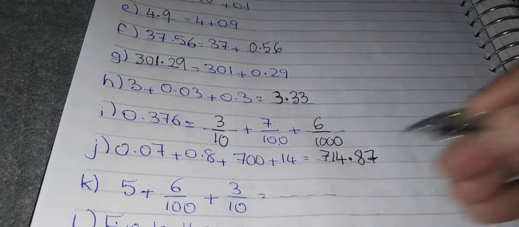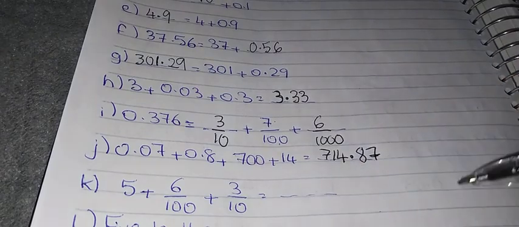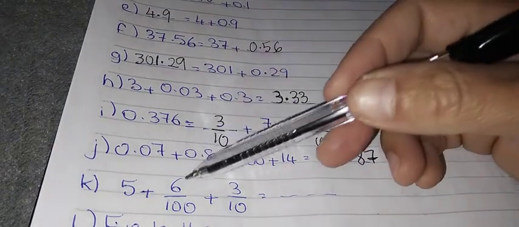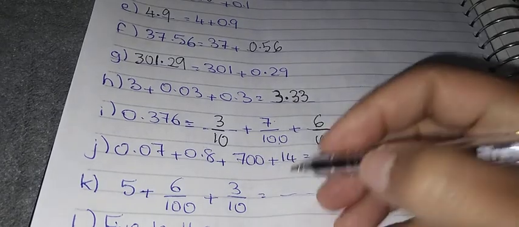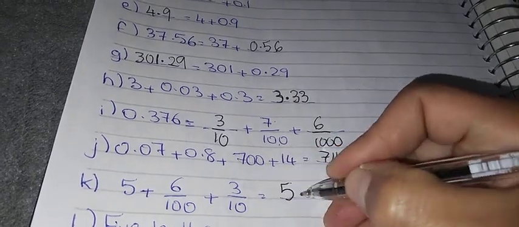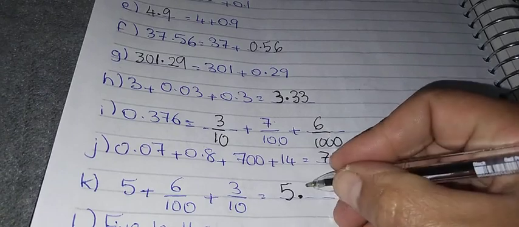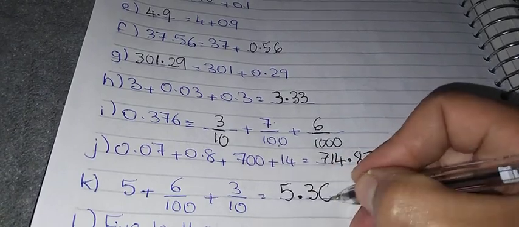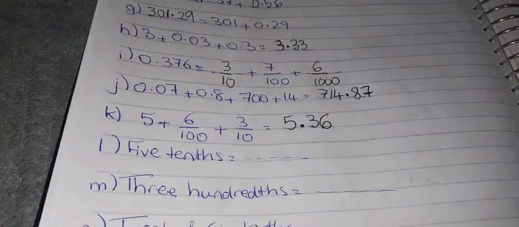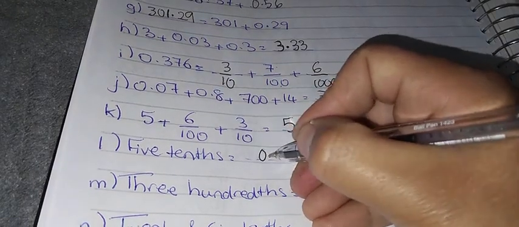Okay, 714.87. 5 plus 6 over 100 plus 3 over 10. So the whole number is 5. 3 in the 10th place and 6 in the 100th place.